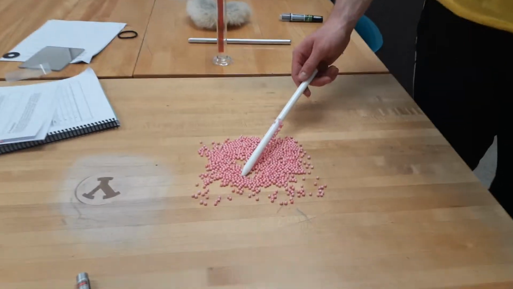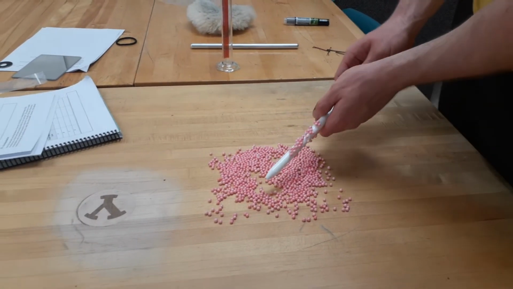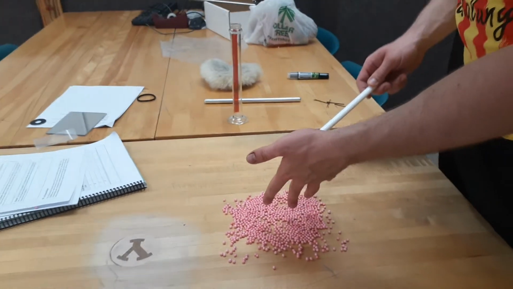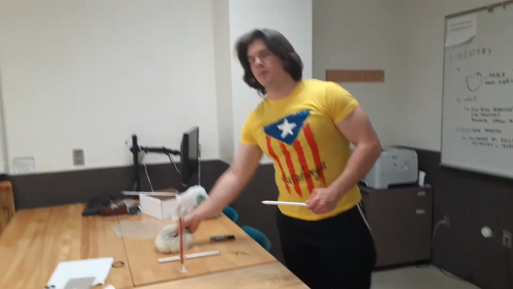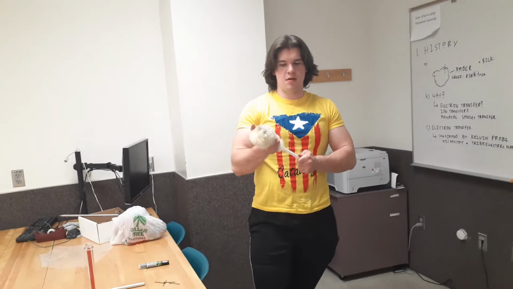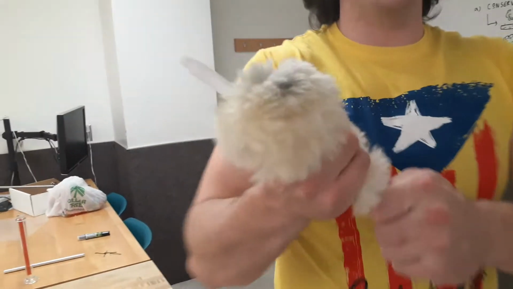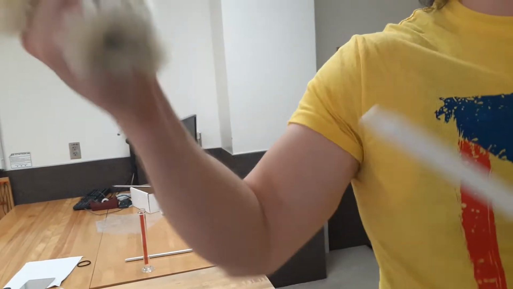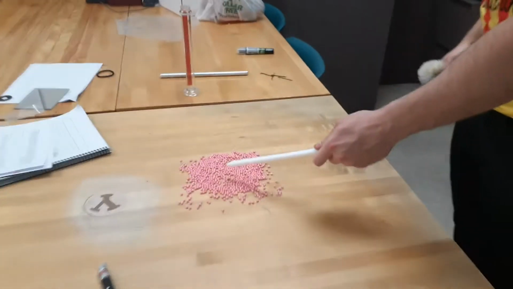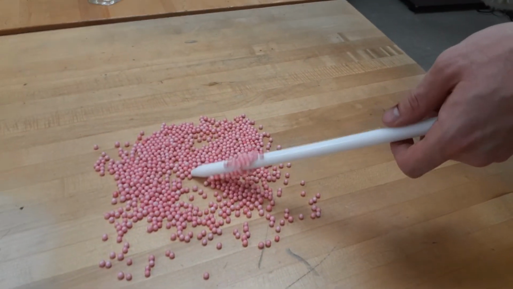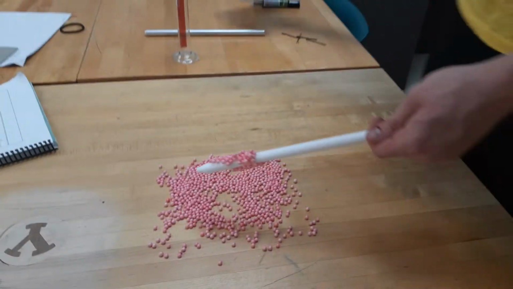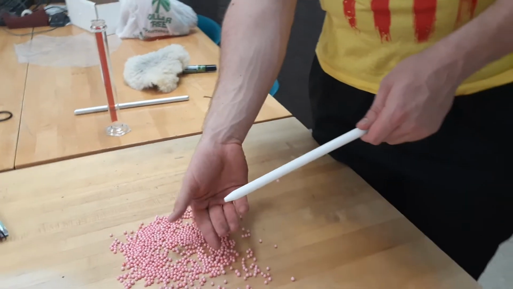See the little beads hopping up onto it. And about an equal amount of force when we rub it on the wool. If you listen closely, you can kind of hear the crackles of the static electricity discharging. There we go. A little bit easier to rub with the wool.